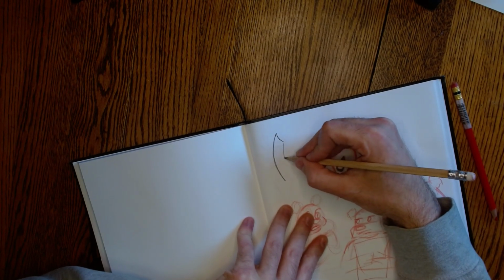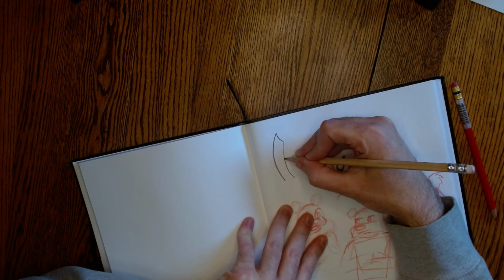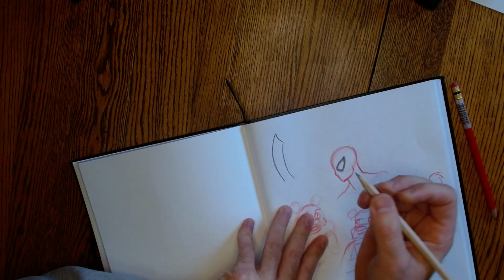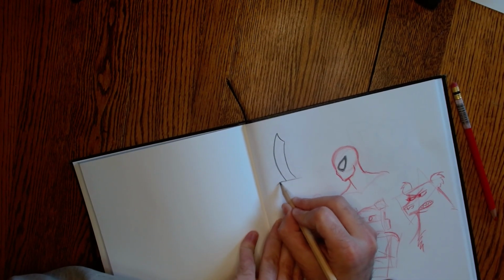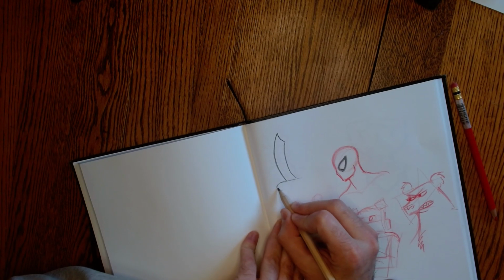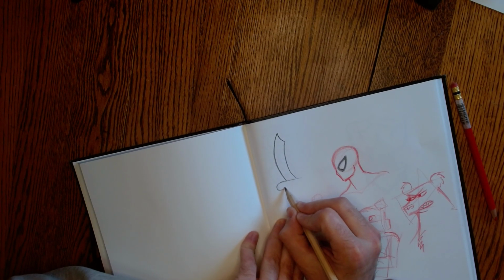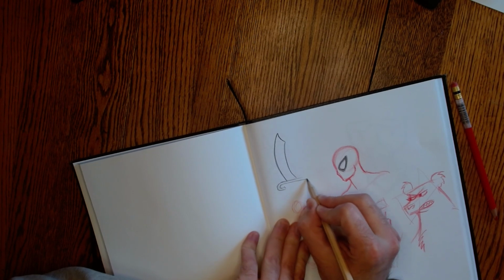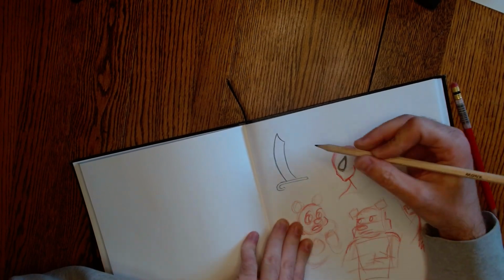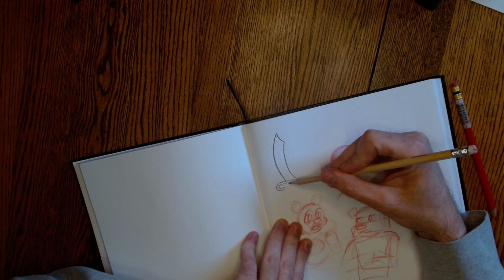Master of curves. Dangerous. Point. Let's draw our hand guard. And our handle.